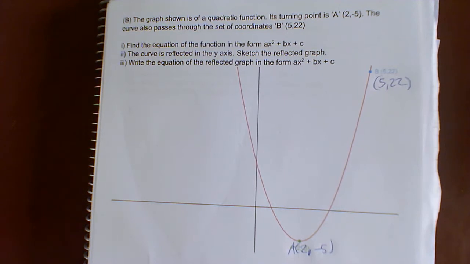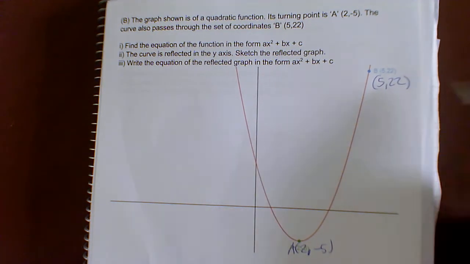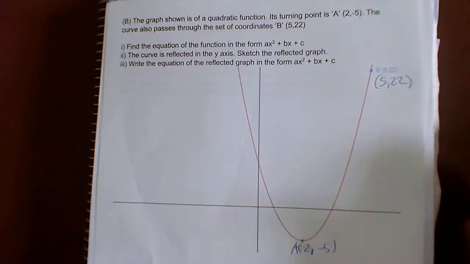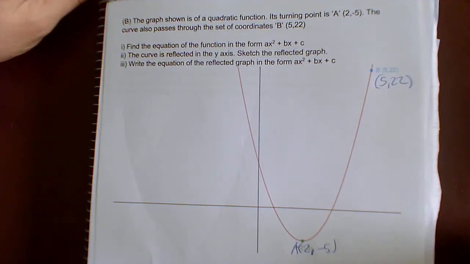Okay, here's a second problem for you to look at. This is another graph. It shows a quadratic function. Again, its turning point is 2, negative 5, and it also goes through 5, 22. I'm going to pause this and then put the answer on, and I want you to pause as well and have a go at the question.